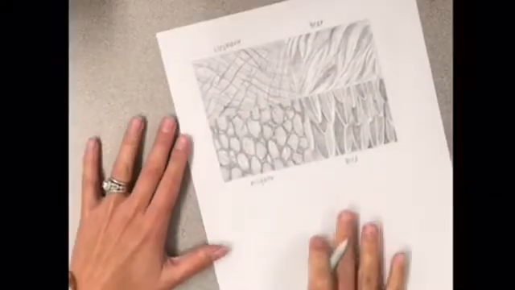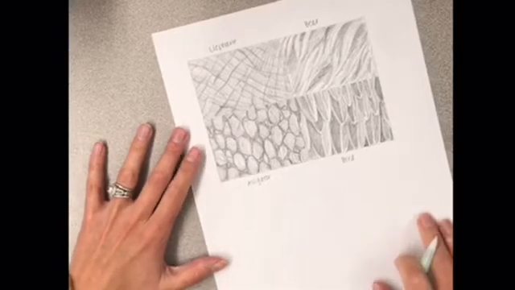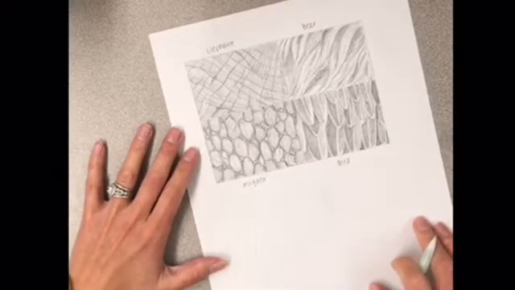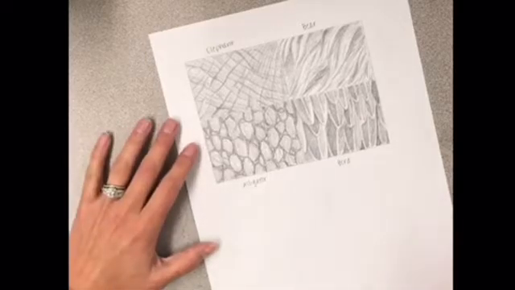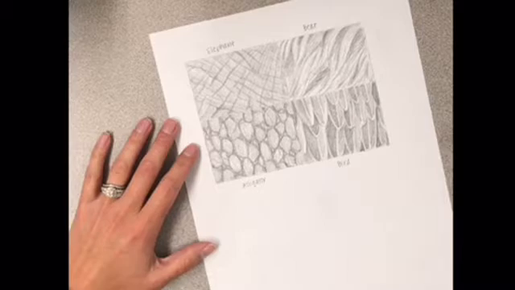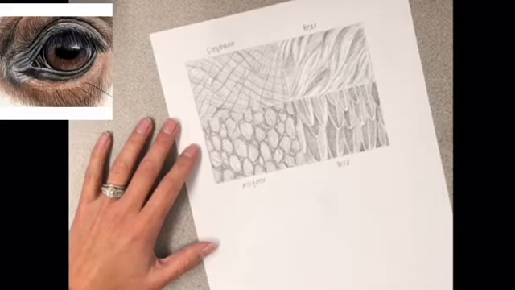Okay, so for the second part to this exercise, we are going to focus on drawing out the details of an eye. And at this current moment, I have a color picture of a horse's eye pulled up on my computer to refer back and forth.